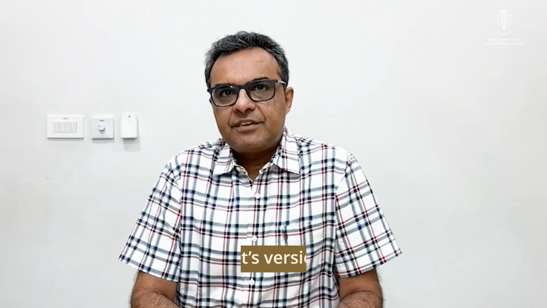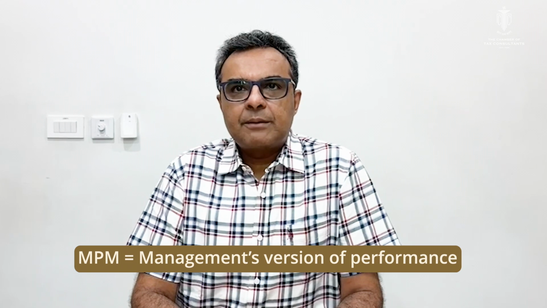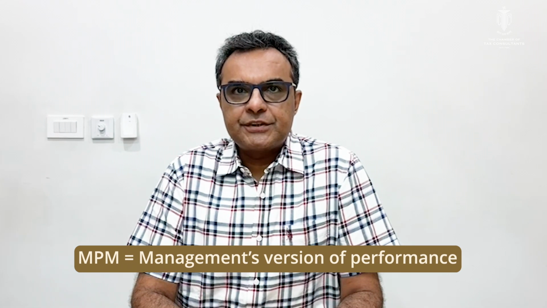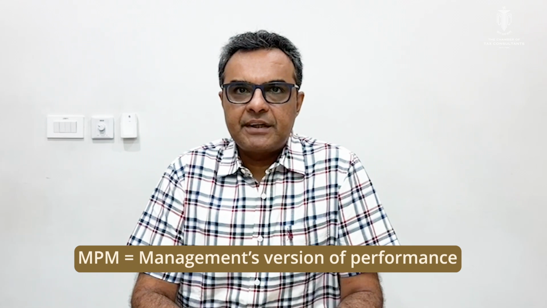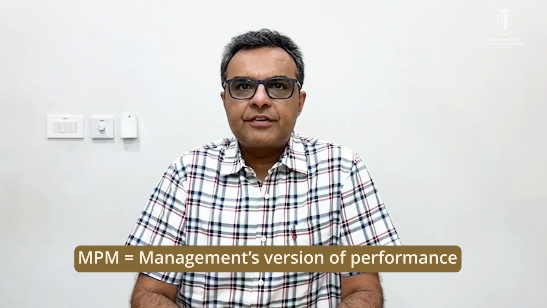Now let's move to the second change, which is the introduction of management-defined performance measures. MPMs are subtotals of income and expenses used outside the financial statements and included in public communication to show management's view of the company's financial performance. Example, adjusted profit or loss.